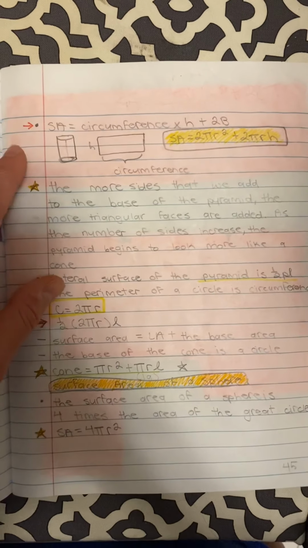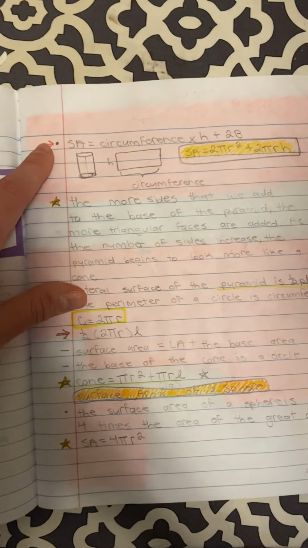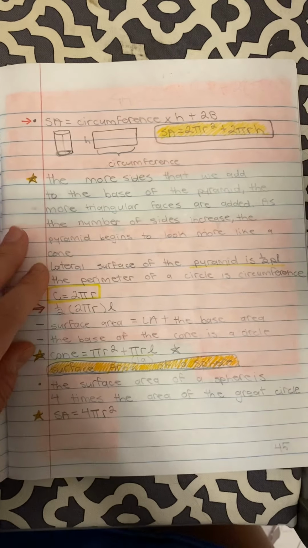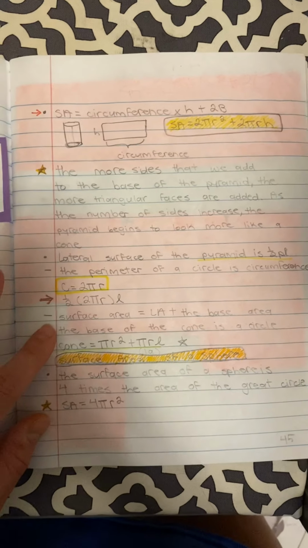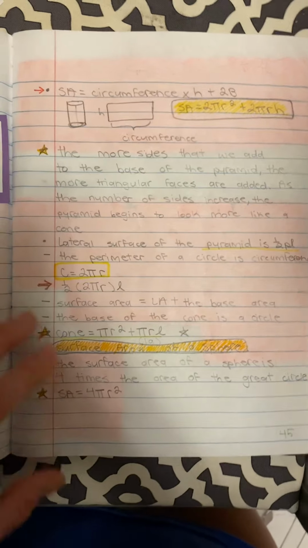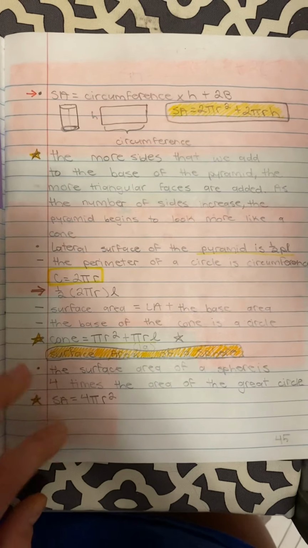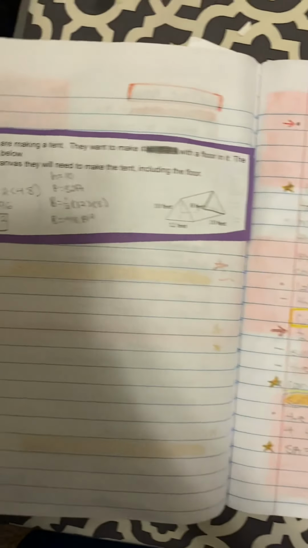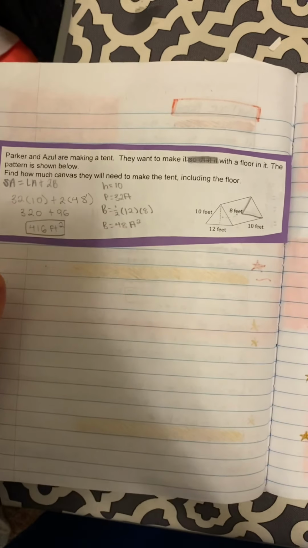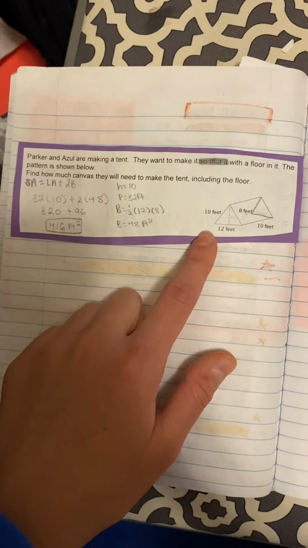Then on page 45, it continues with the surface area of a cylinder and its formula, and then goes down to the surface area of a cone and its formula and the explanations of those. And then the last one being the surface area of a sphere and its formula. And to the left, I have another application problem for the surface area of a triangular prism.